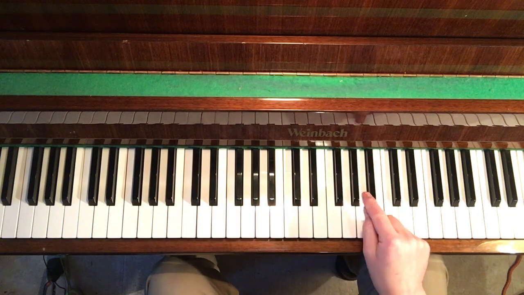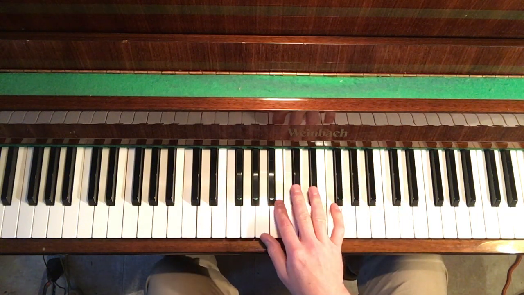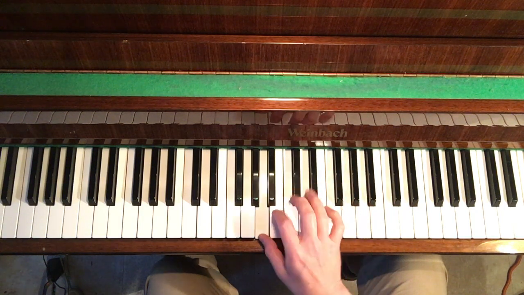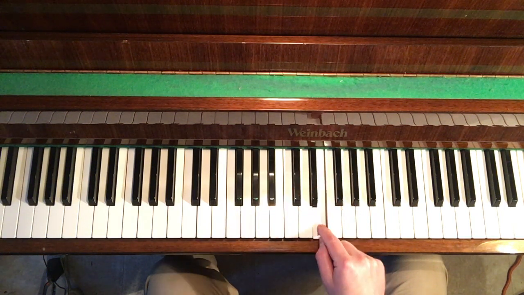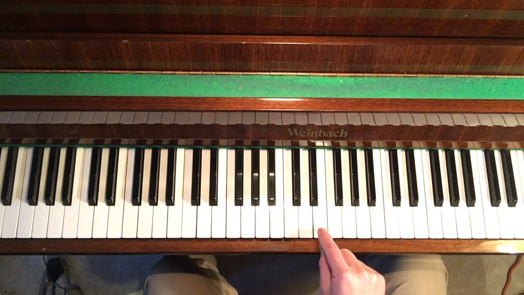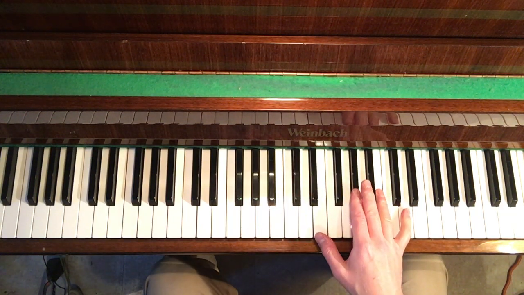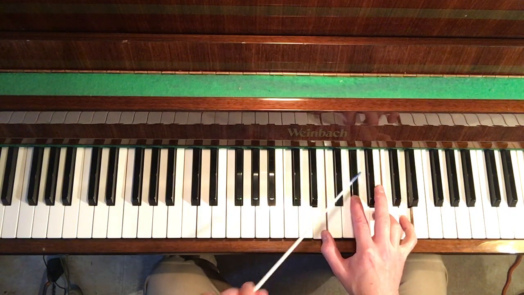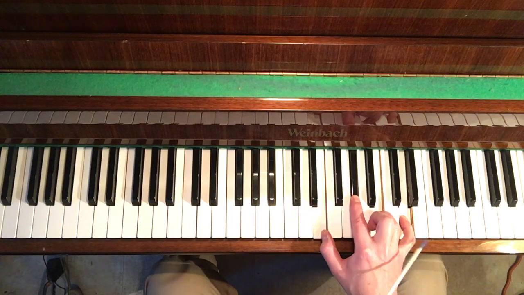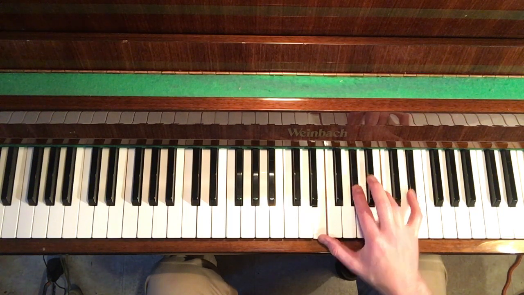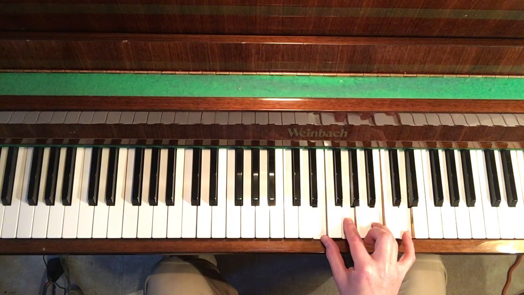I'll do one more. I'm going to add G sharp for the key of A major. The 5th note of the A major scale is E. Now if I build a 7th chord off of E, see G is sharp in the key of A, but D is still natural in the key of A, as opposed to major 7 or minor 7.